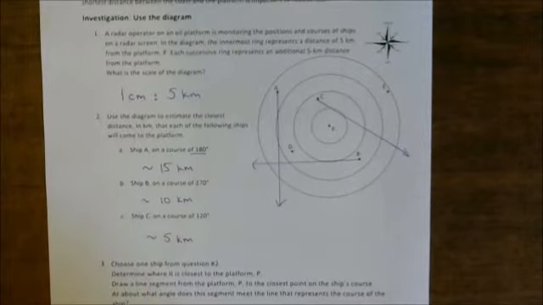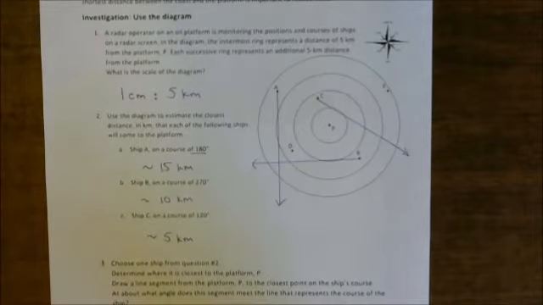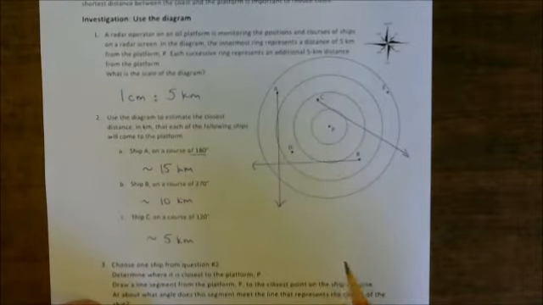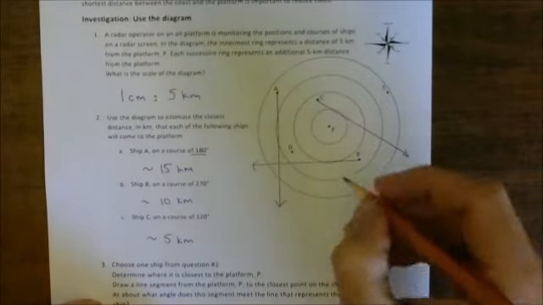In step 3, so now you have 3 lines drawn. You have traced the direction of ship A, ship B, and ship C. Now in step 3, we're going to choose one of those ships. Doesn't matter which one you choose. And determine where it is closest to the platform P. So where along its line that we drew, its ray, is it closest to the platform? And then draw a line segment from the platform to that point. So pick that point on the line where it is closest to the platform, and then draw a line from the platform to that point.